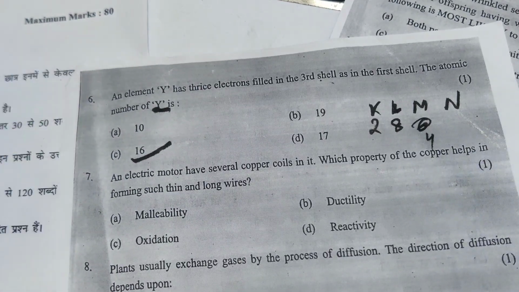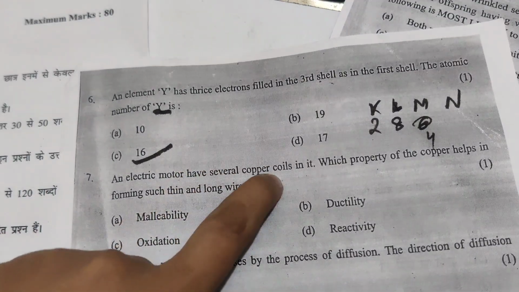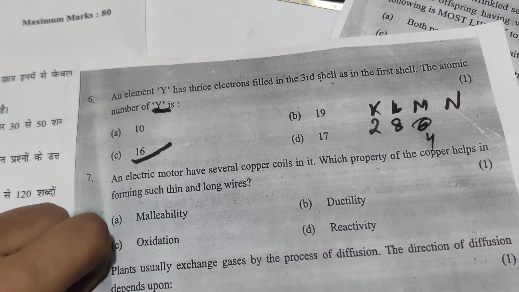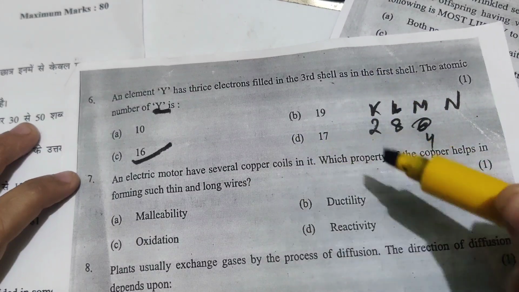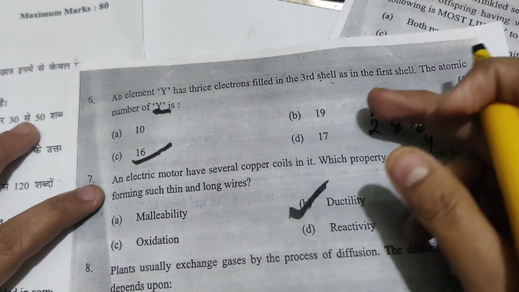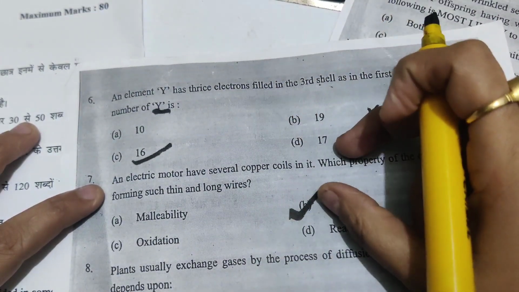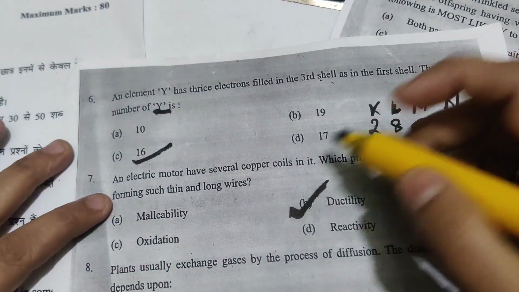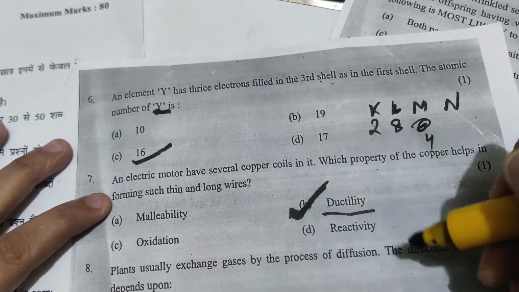Now next, an electric motor has several copper coils. Which property helps to form such thin and long wires? Now metals have a number of properties, but on the basis of which it can become wire is the ductility. For example, this question can be framed in a way that a metal is converted into a thin sheet. Then which property? Then comes the malleability part. But here, since it is long wires, wires mean ductility.